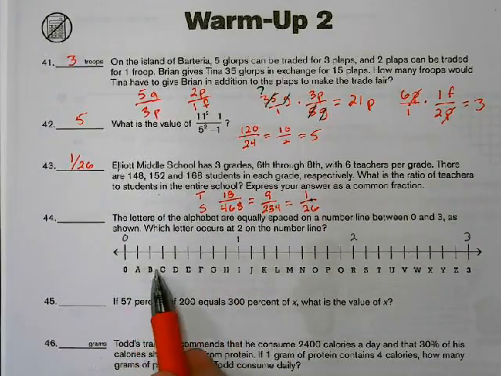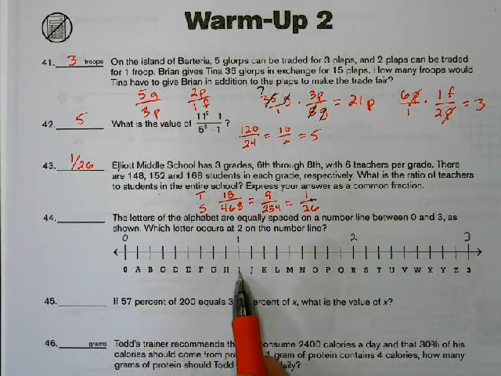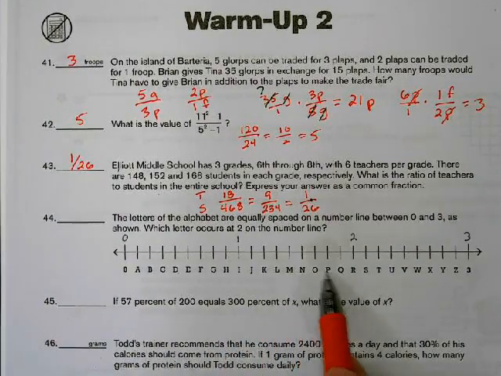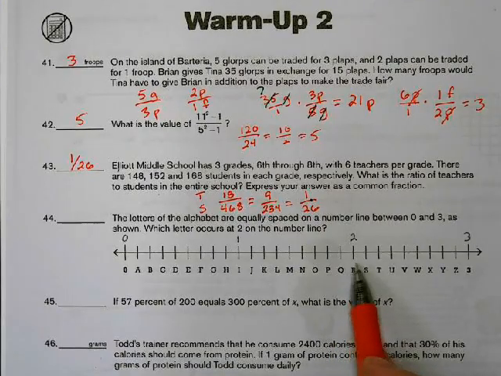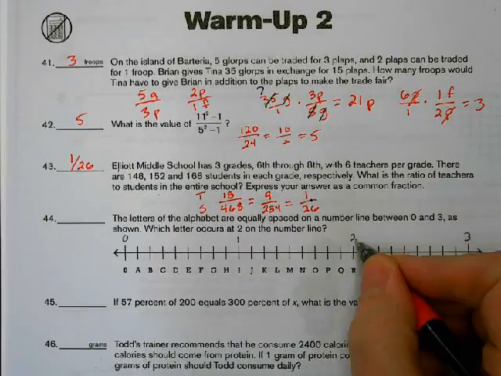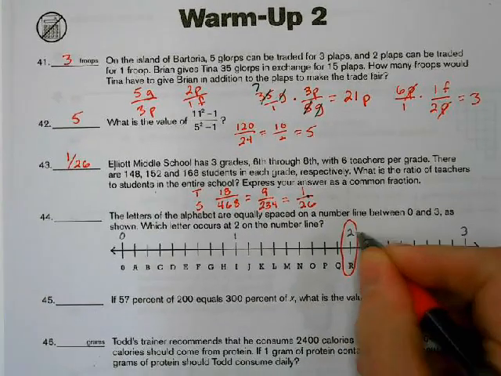So 1, 2, 3, 4, 5, 6, 7, 8, 9. There's 1. 1, 2, 3, 4, 5, 6, 7, 8, 9. There's 2. 1, 2, 3, 4, 5, 6, 7, 8, 9. There's 3. So at 2, that's the letter R.